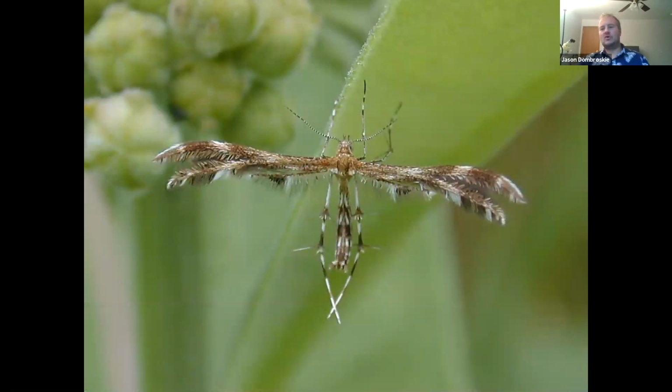Behind the head, we've got the thorax. This is the middle part of the insect. Think of it as a big box of muscles. It's the hard part of the insect. So on this plume moth, you'll see that it's got the wings coming off the side of the thorax and the legs as well. And insects have 6 legs as an adult.